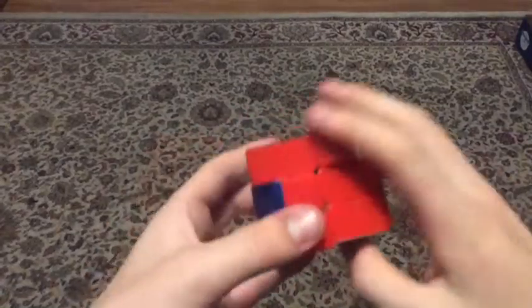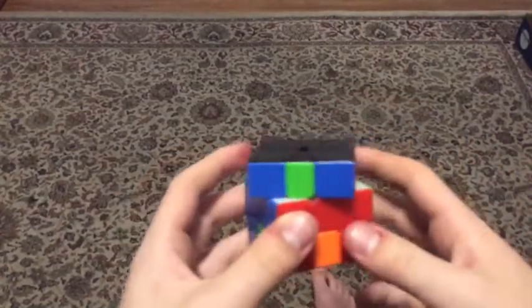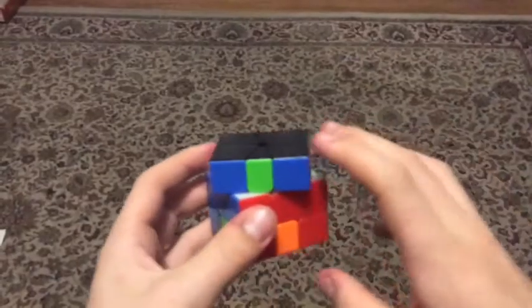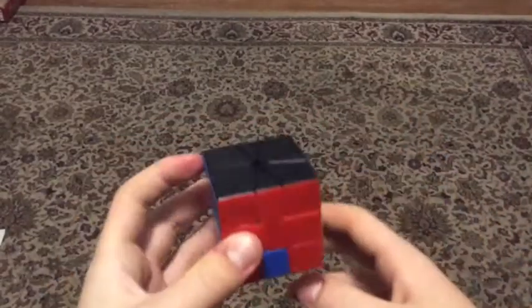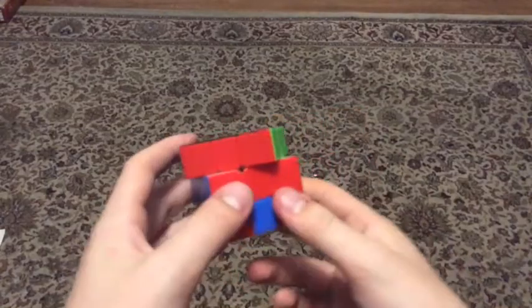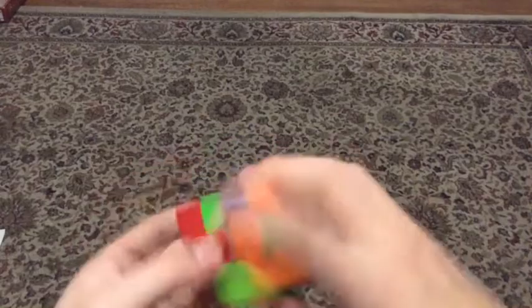For HU, to solve this with a good U perm, I can just do this, controlling the bar flip, of course, because that's important. And then I can just do the bottom U perm.